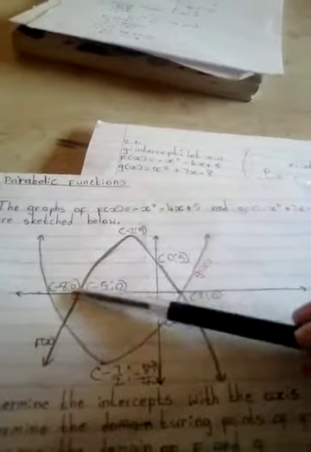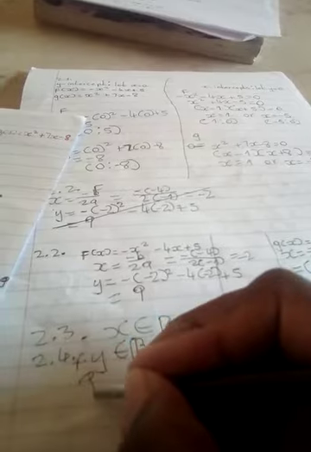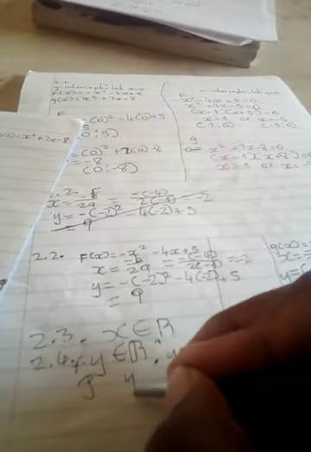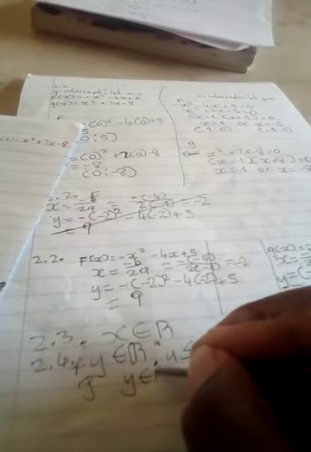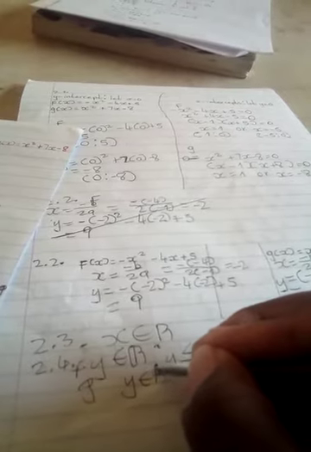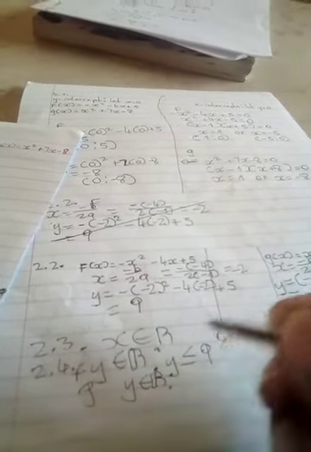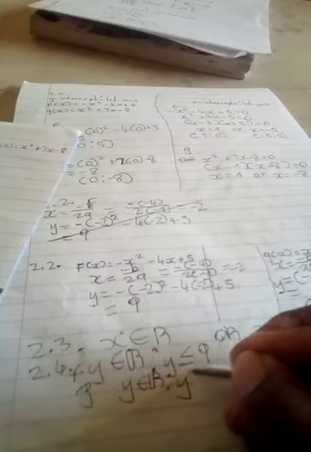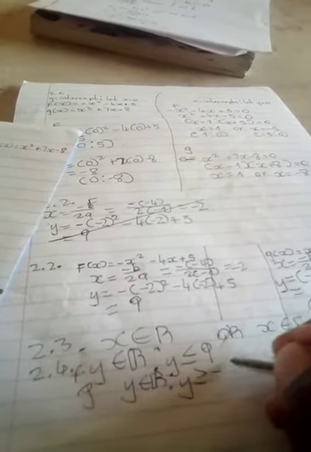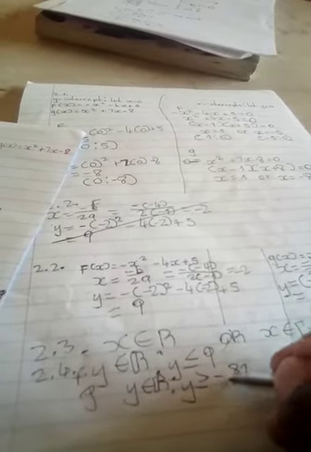And then when we are looking at g, we only look at the y values here. For g, we can say y is also an element of real numbers, but y is greater than or equal to minus 81 over 4.